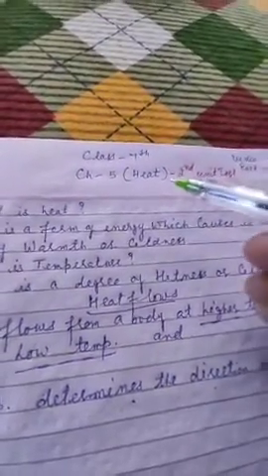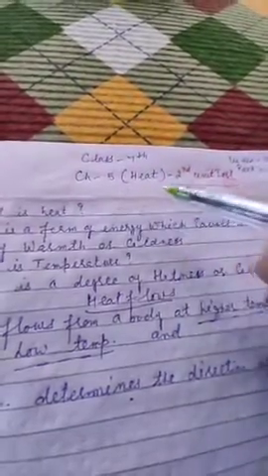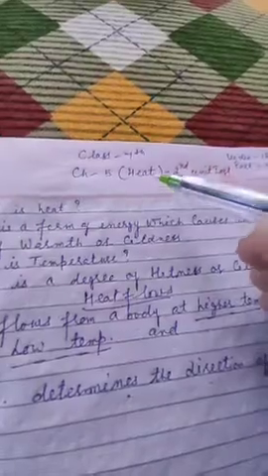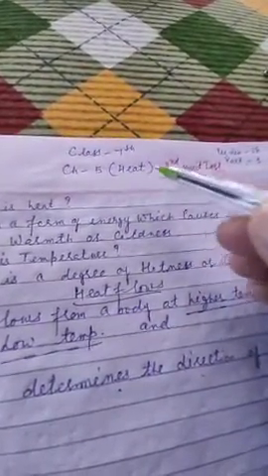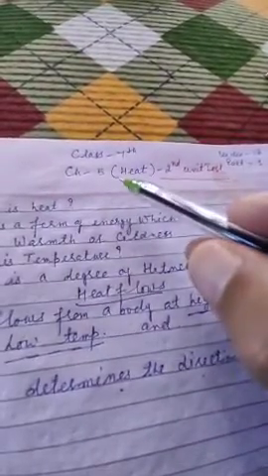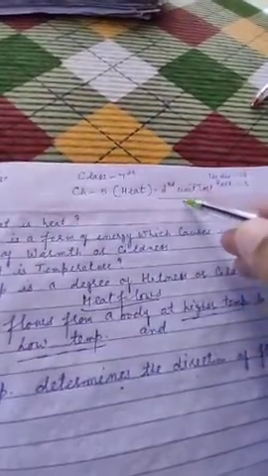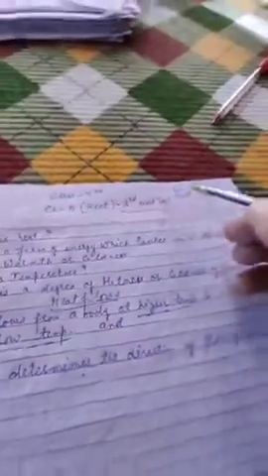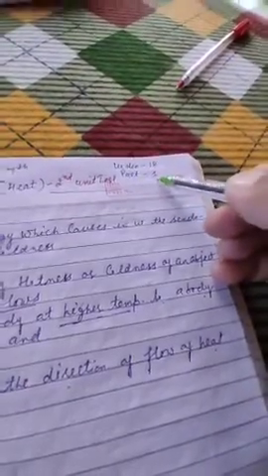So students, today we shall start with the next term syllabus, that is chapter number 5, heat, and this chapter is for the second unit test. Don't forget chapter number 5, heat. This chapter is for the second unit test, and this is video number 18, part 1.